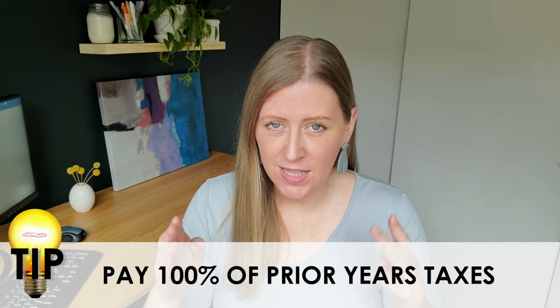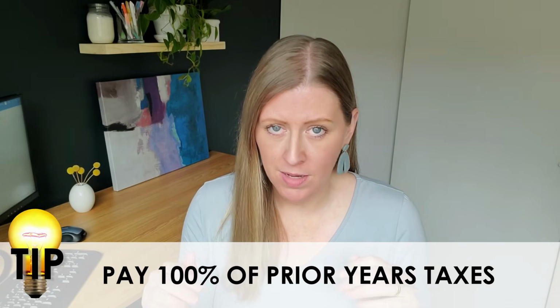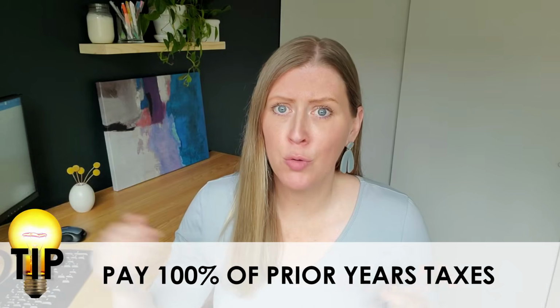All right, and the second thing about fees is if you did have an income last year and you pay 100% of the taxes that you owed last year, you're not going to be penalized. So let's say your business has grown a ton this year and you're going to owe a lot more in taxes, but if you're not that good at calculating it, just pay the same amount in taxes as you did last year and you'll be fine.